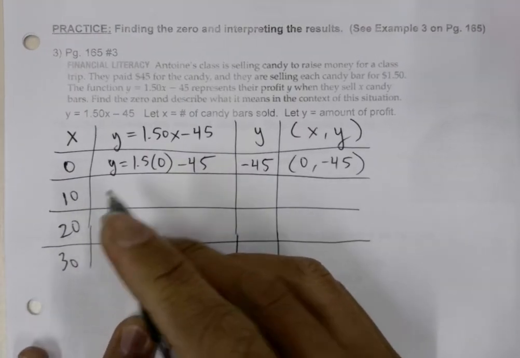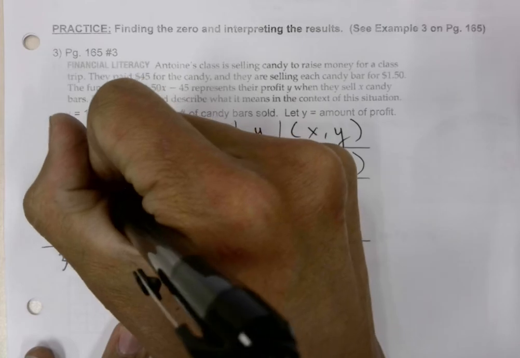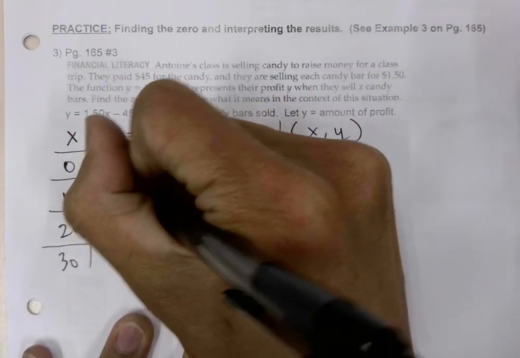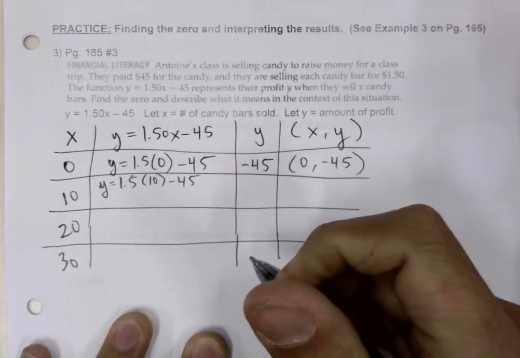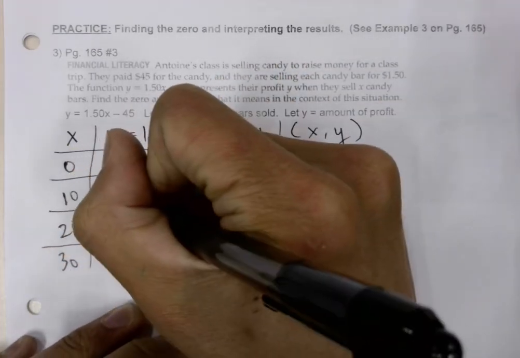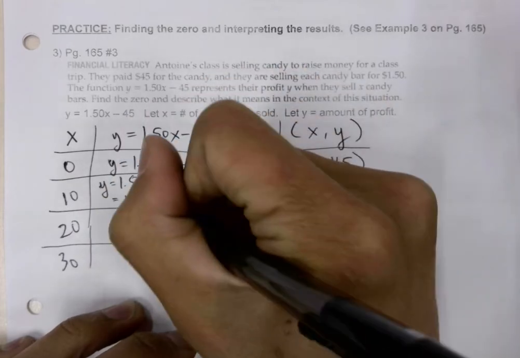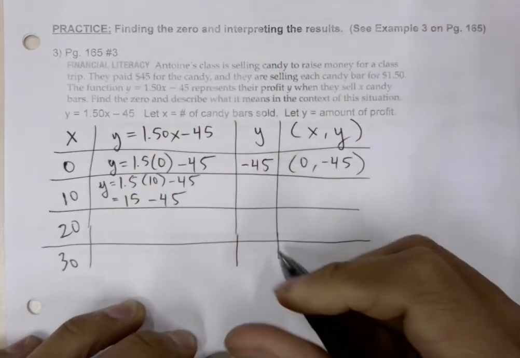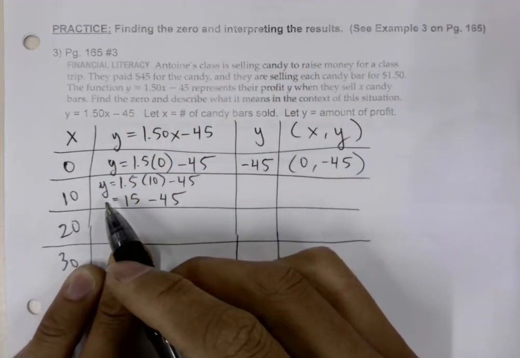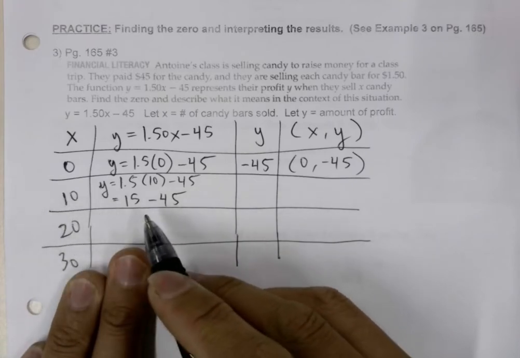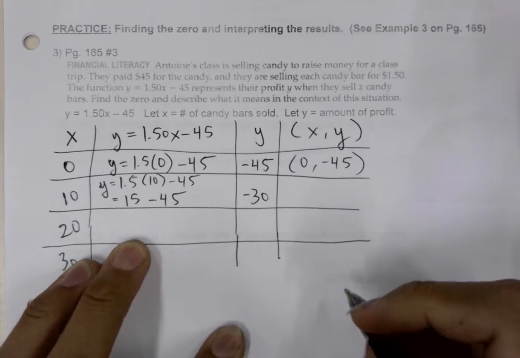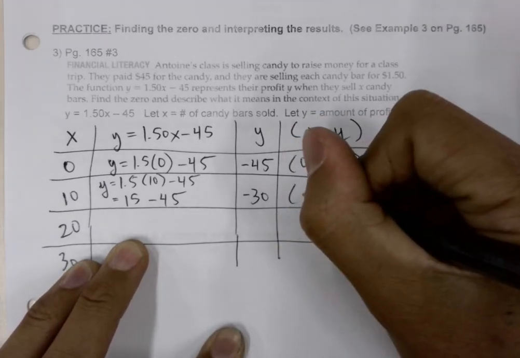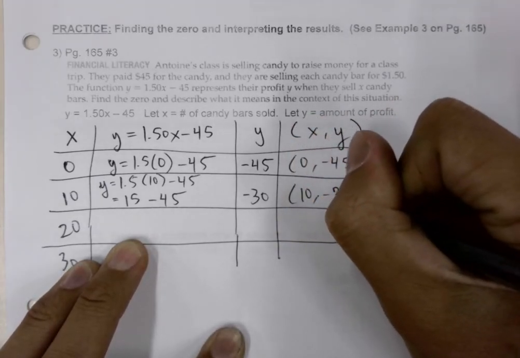When x is equal to 10, y is going to equal 1.5 times 10 minus 45, and that is equal to 15 minus 45. So y, when x is 10, will equal negative 30. And our ordered pair will be (10, negative 30).